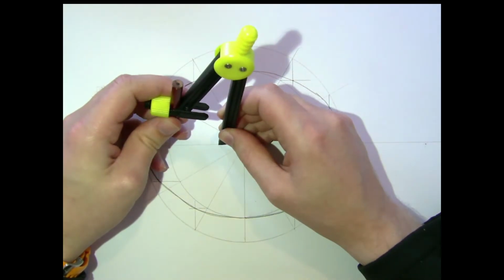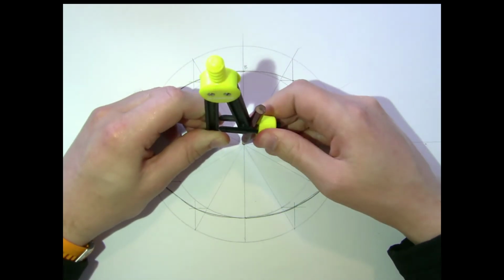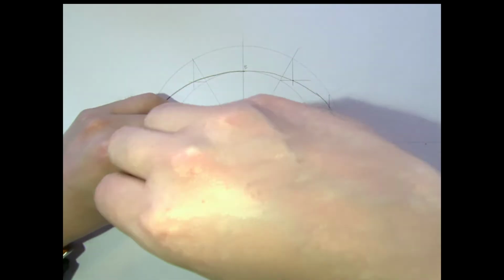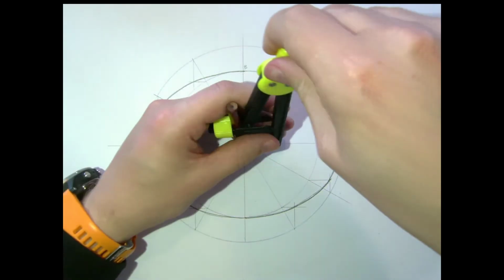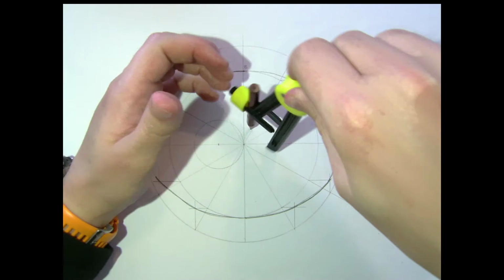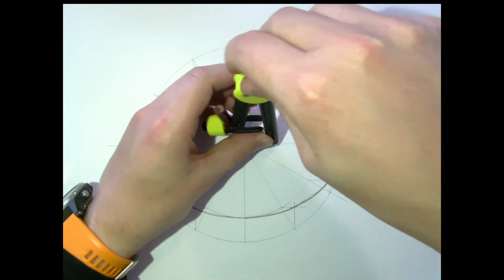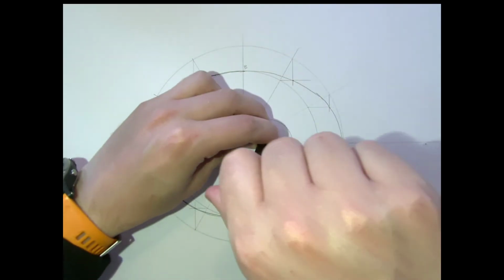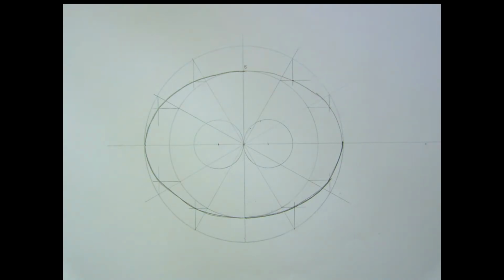And again, we'll draw them lightly to start off with, because parts of them are hidden underneath the eyebrows. So 2 eyes drawn there.